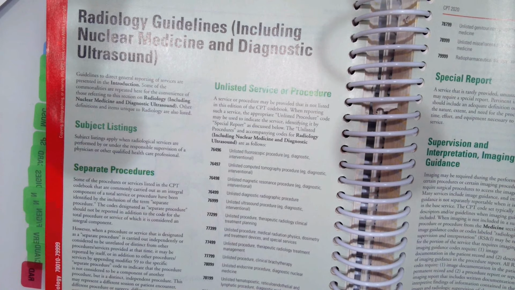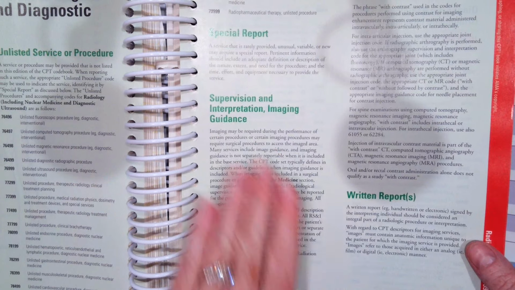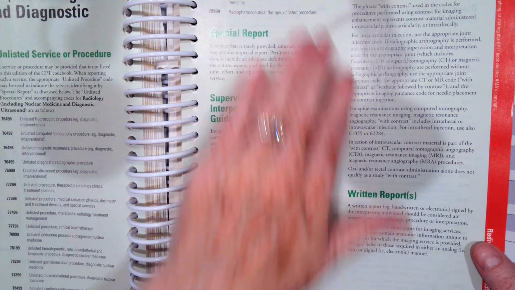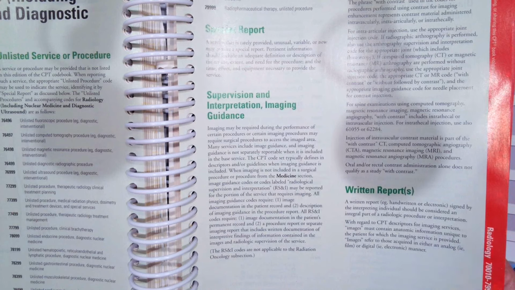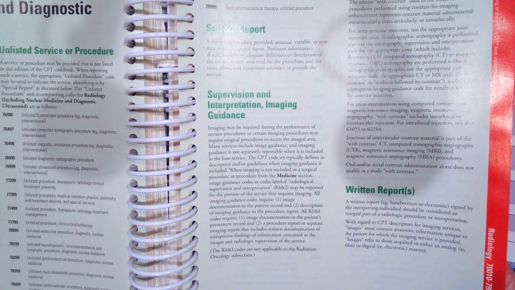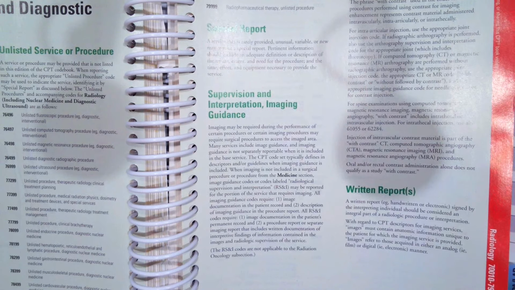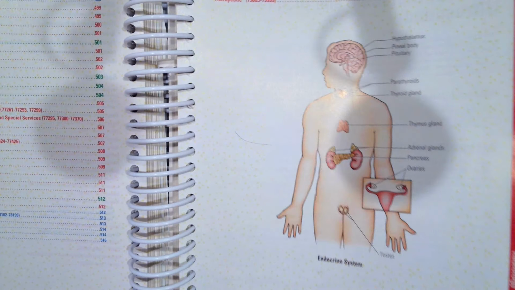Then the following page has the different guidelines: the unlisted codes, when a special report is needed, what supervision and interpretation is. So again, make sure and read all of these and refresh on administration of contrast materials. Some radiology procedures like CAT scans and MRIs might use contrast, so you need to be aware of what those are. So make sure and read those. And then the radiology tabular actually starts. So it's the red pages in your CPT book.